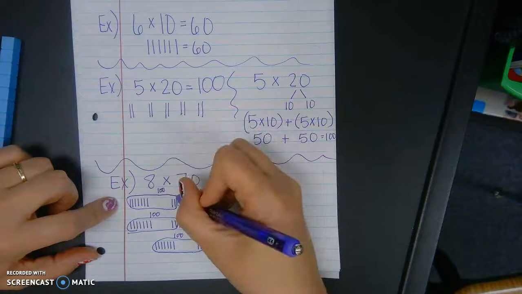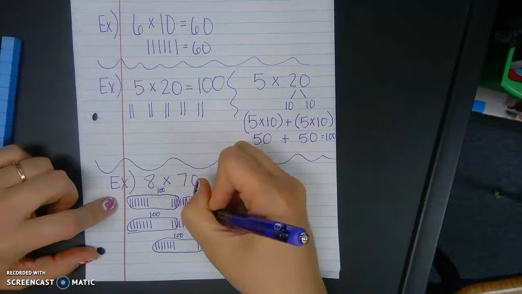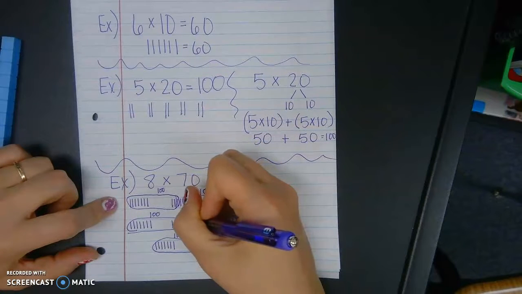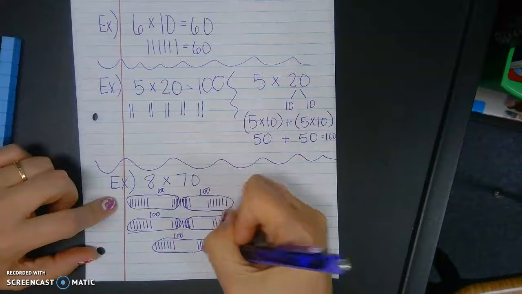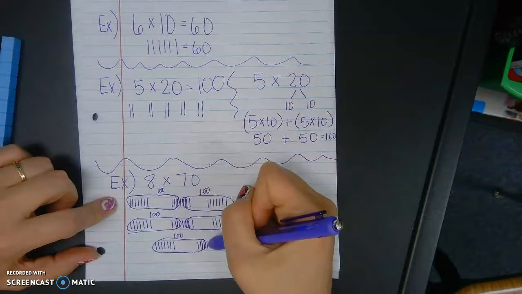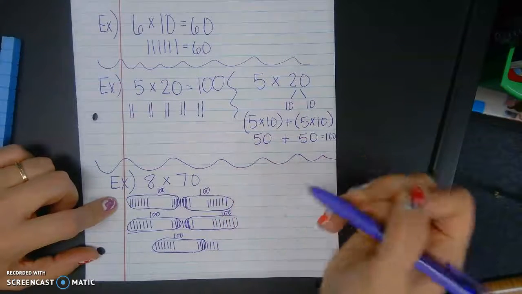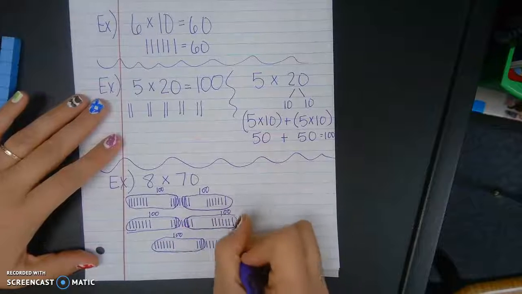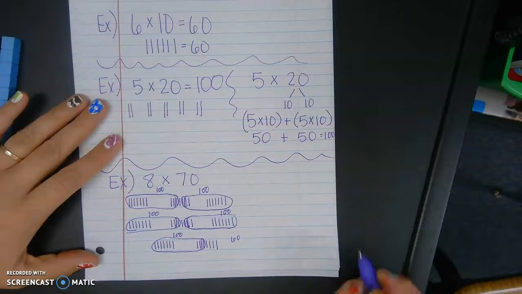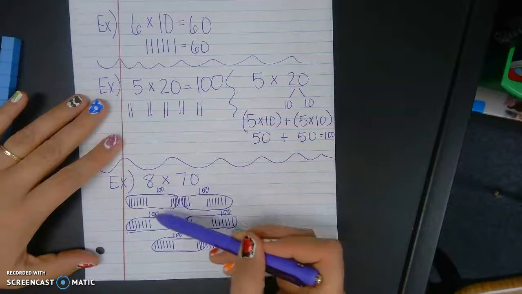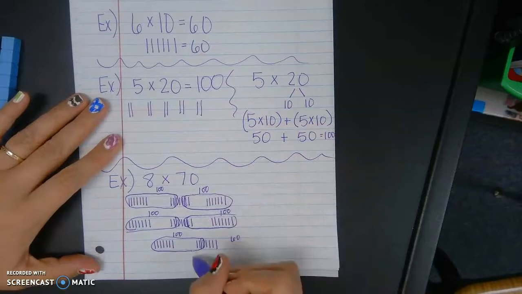Oh, I didn't circle enough. There we go. Got to include one more. I only circled 9 of them. That's what's wrong. Okay, so let's see. 1, 2, 3, 4, 5, 6. Okay, so my ones that are left over only equal 60. So then I have 1, 2, 3, 4, 5, 60.